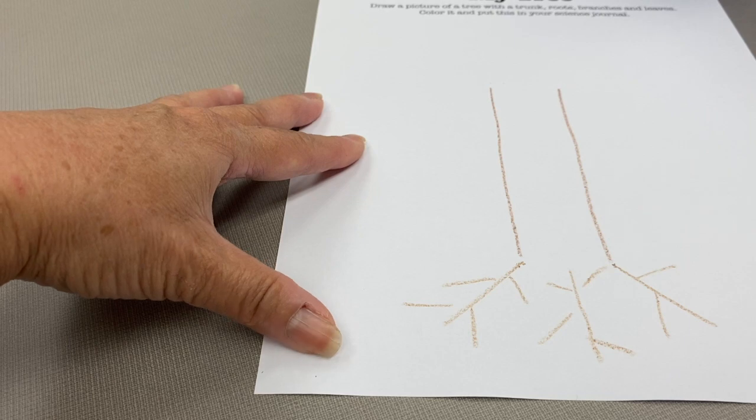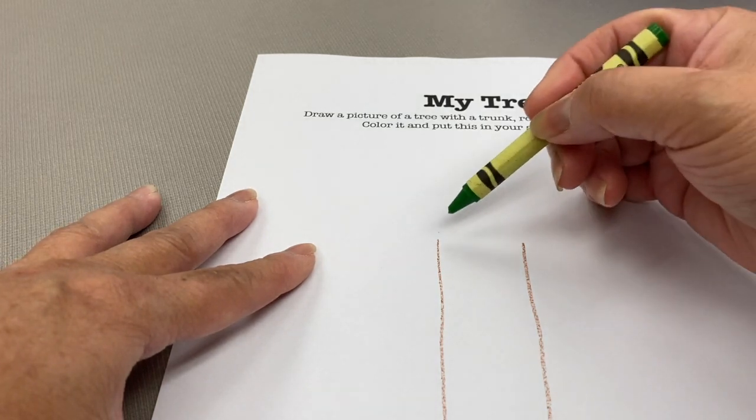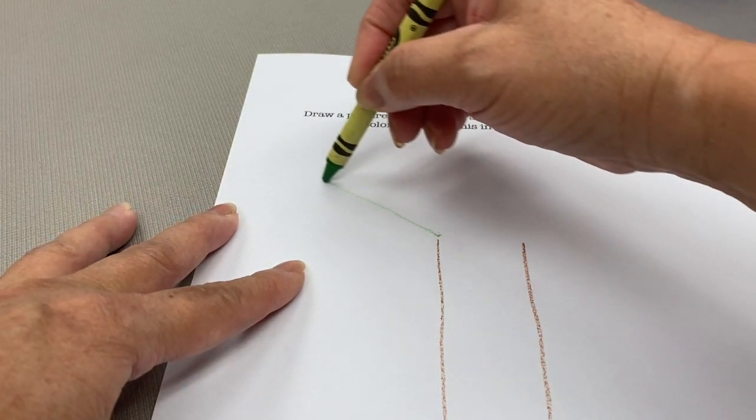And then I'm going to do the same for the top of the tree, except I'm going to get my lighter green and I'm going to make branches out of here.